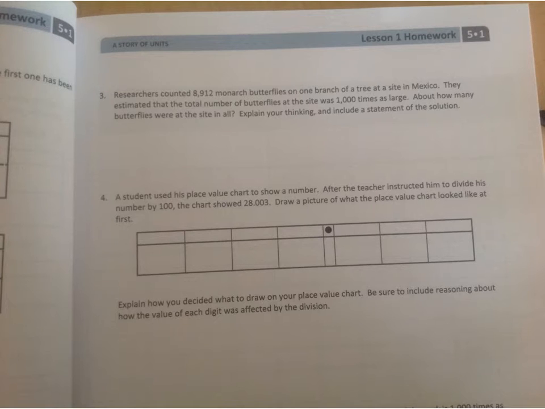So we are going to take 8,912, and we're going to multiply it by 1,000 because it says 1,000 times as large. So we talked in class today. When you multiply, your number gets larger. When you multiply, your decimal point, which by the way is here in this whole number, moves to the right. So since we have 3 zeros in 1,000, we're going to move our decimal point 3 places to the right when we multiply by 1,000.